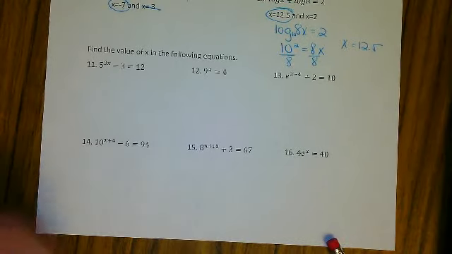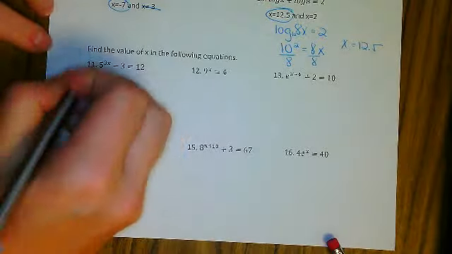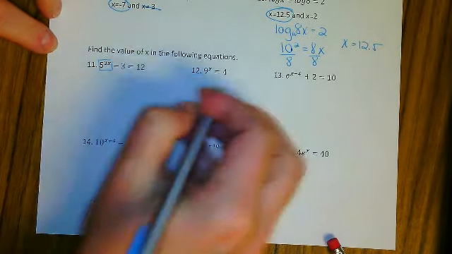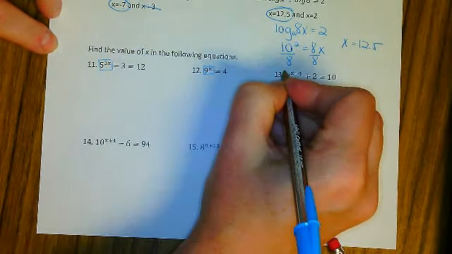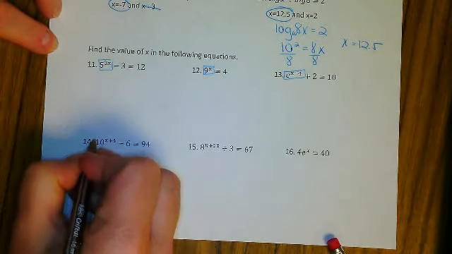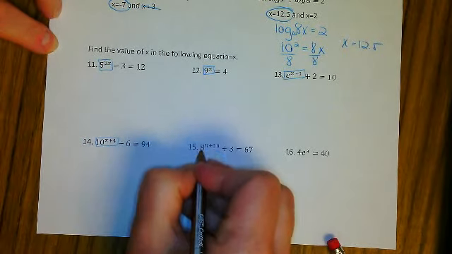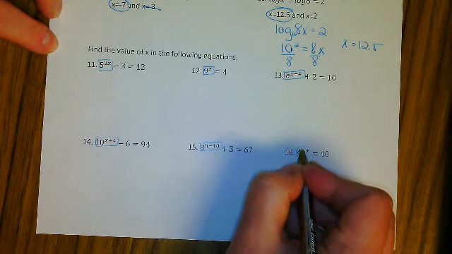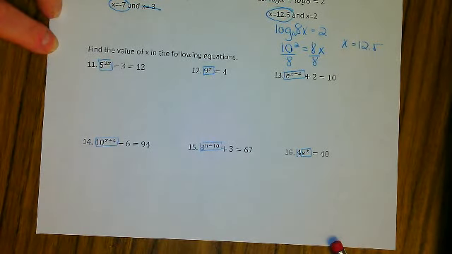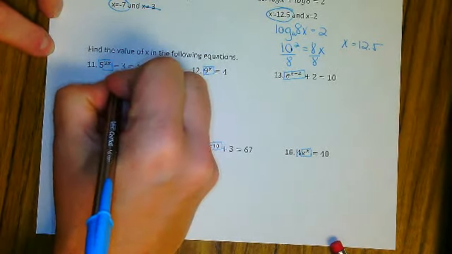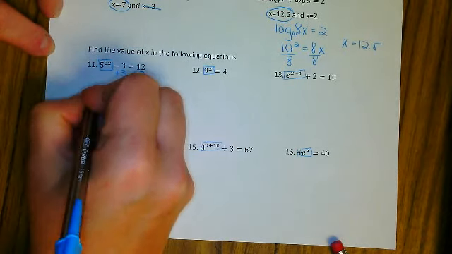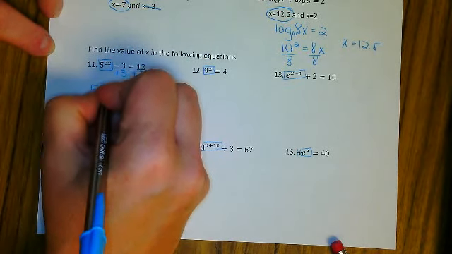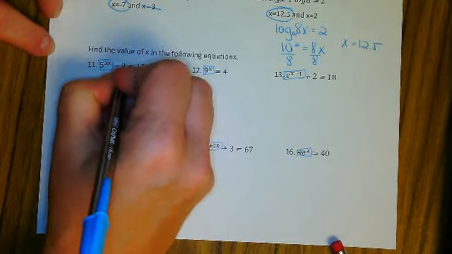Okay, on this one here it says find the value of x in the following equations. So the main thing here is you always want to get the base and the exponent by themselves. That's the most important thing. You're always getting that base and that exponent by themselves. Alright, so I'm going to add 3 here. Add 3 here. So that gives you 5 to the power of 3x equals 15.